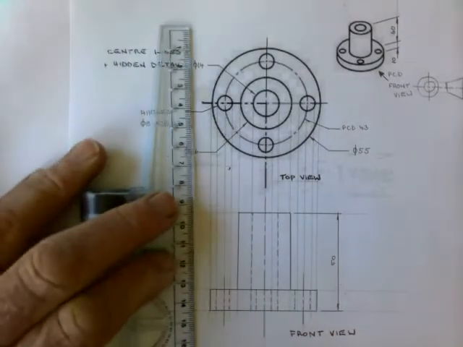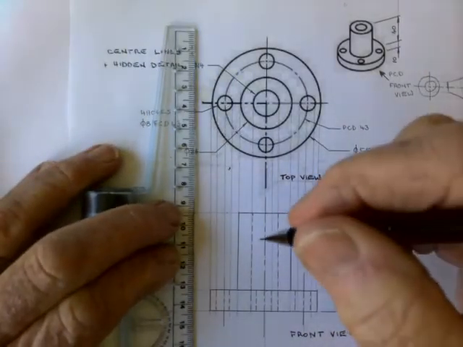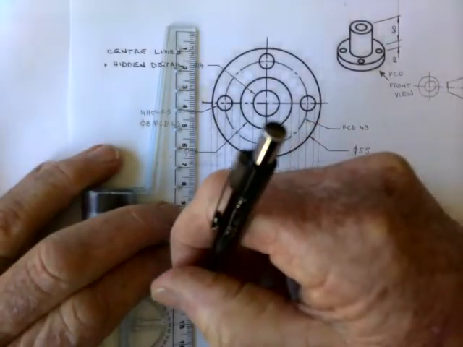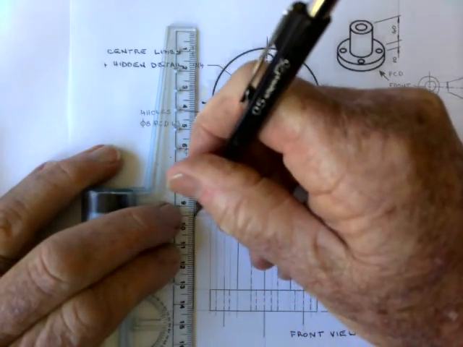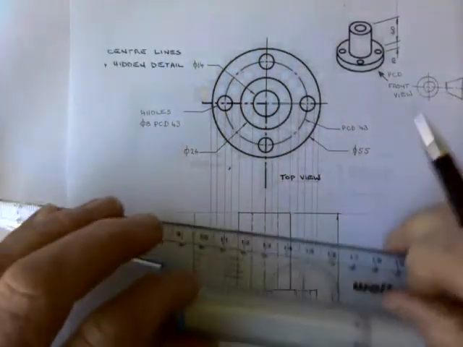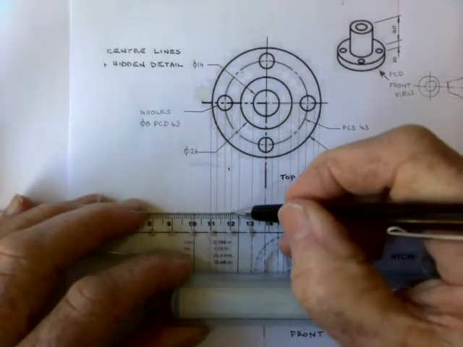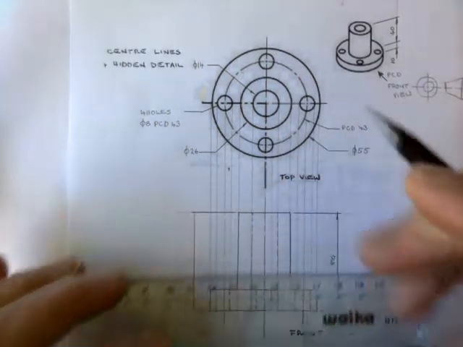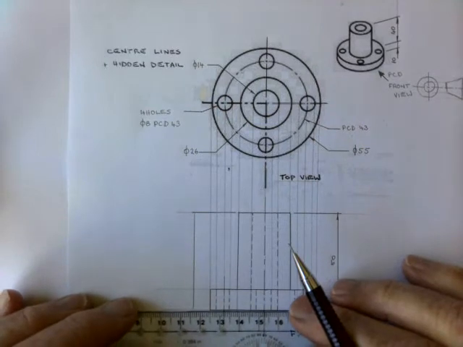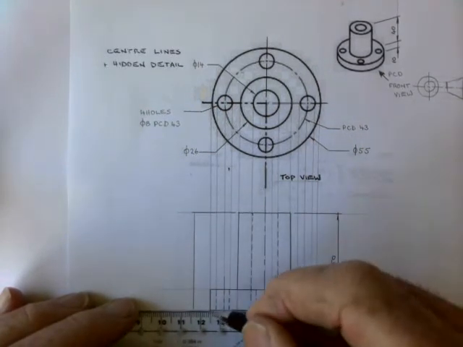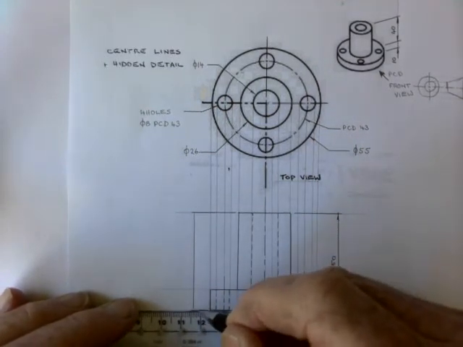On this side, I'm going to place the 2 different aspects of that dimension. It's going to run a line up here. Run out my extension line starting about 1 to 2 millimeters away from the object. Run it about 1 to 2 millimeters beyond the dimension line.